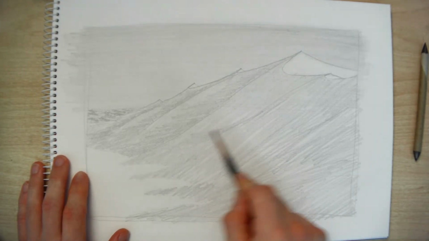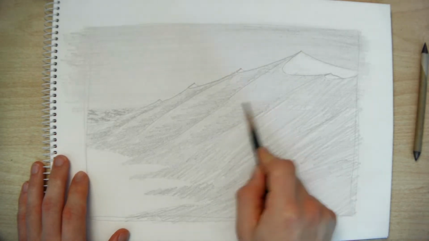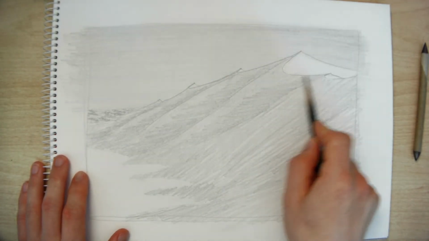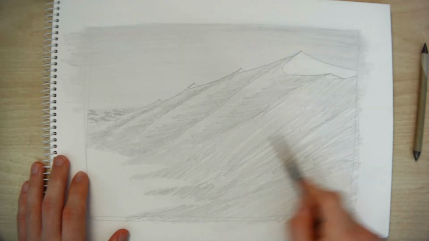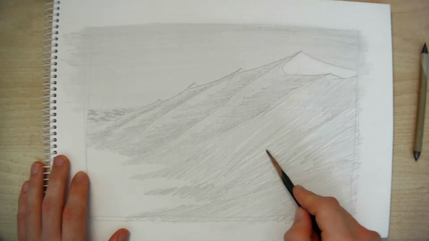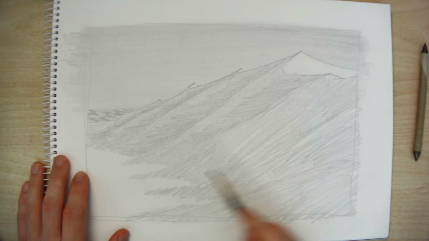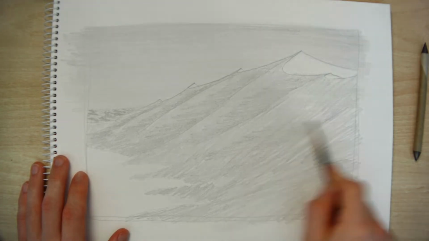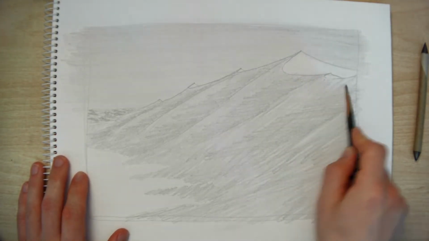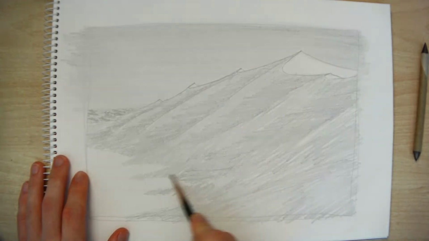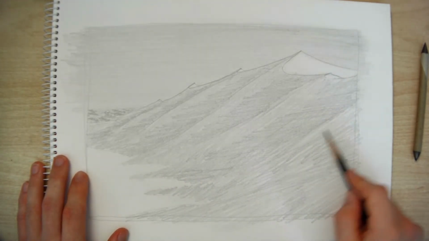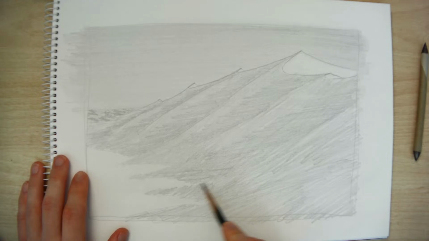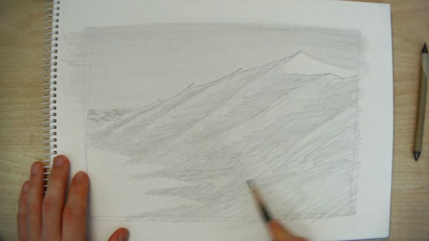And down here, this entire area. Then we've got this one over here. There's another area back there.